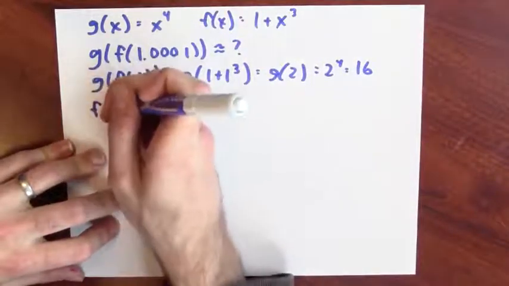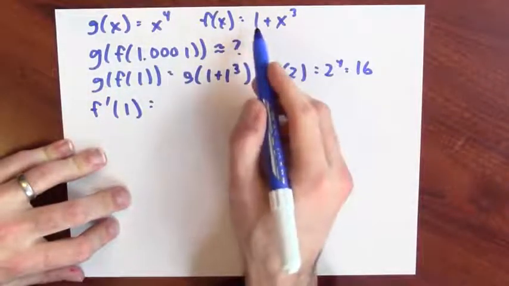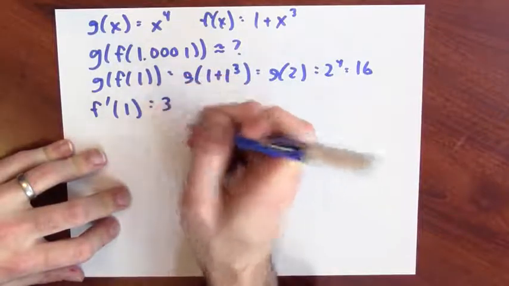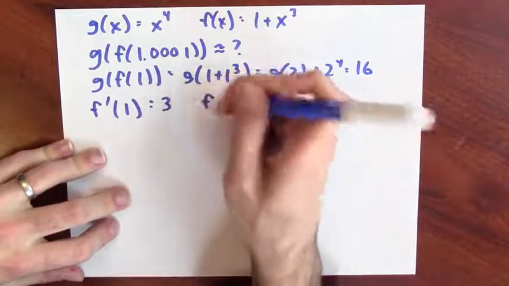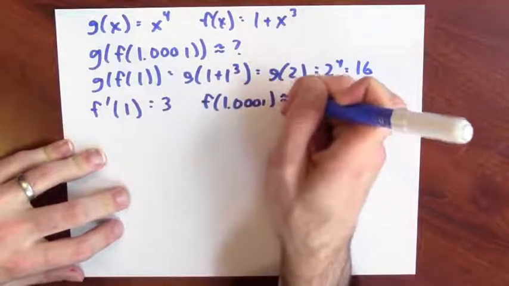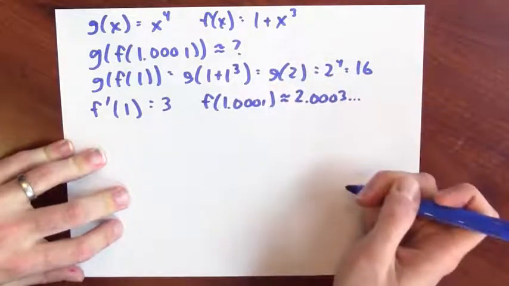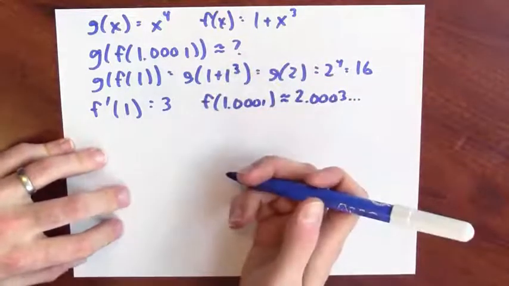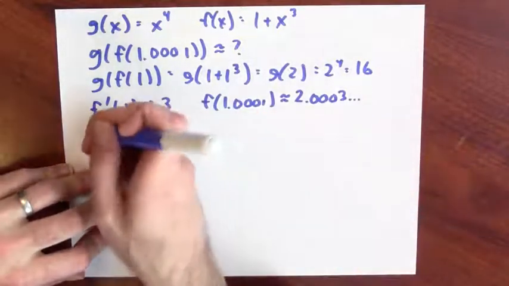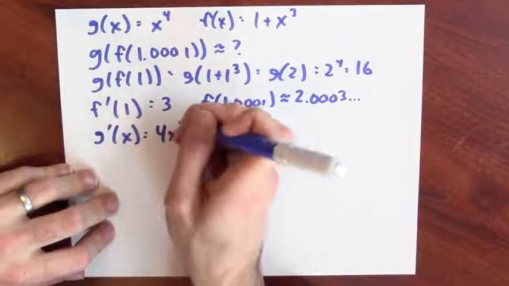So I could calculate first the derivative of f at 1, right? And the derivative of f is 0 plus 3x squared, so the derivative of f at 1 is 3. And indeed, if I calculate f of 1.0001, that's about 2.0003 and a bit more. Now I want to try to calculate how changing the input to g will affect the output of g. So I should calculate the derivative of g, and that's 4x cubed by the power rule.